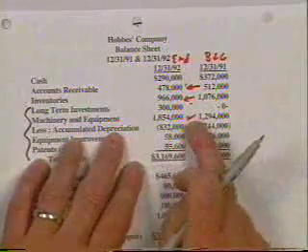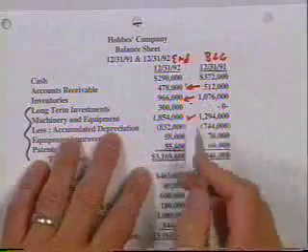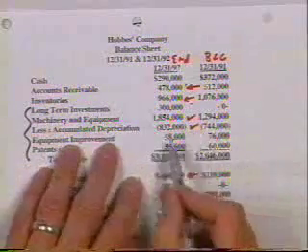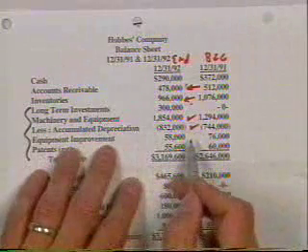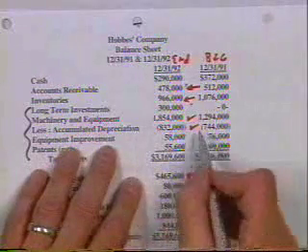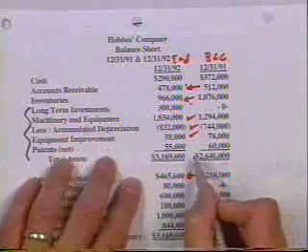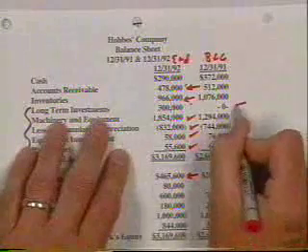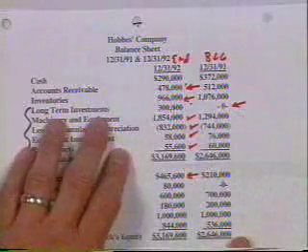They told us the amount that was increased. We've analyzed the accumulated depreciation. The equipment improvement account was due totally to the amortization, so we recognize that. Patents, we analyzed. The last thing that needs to be addressed is long-term investments.